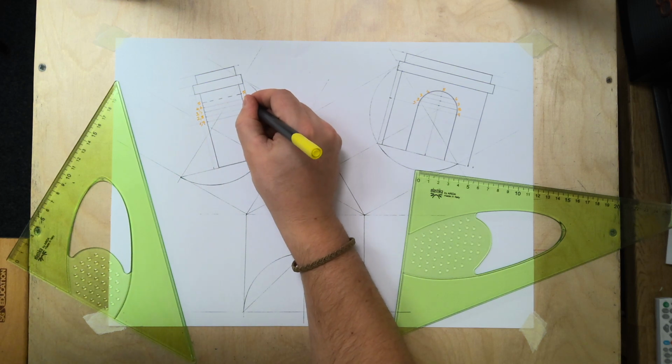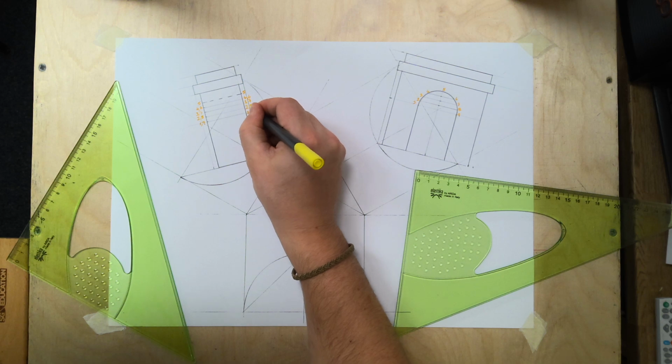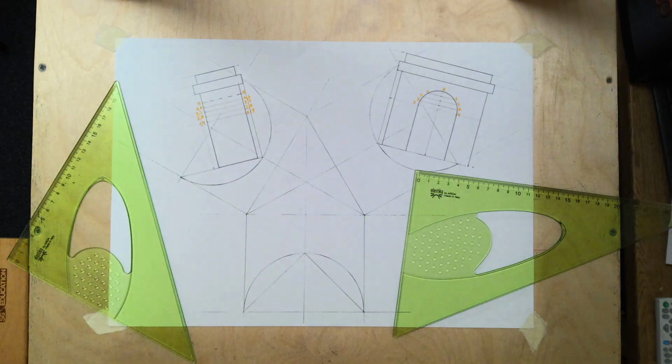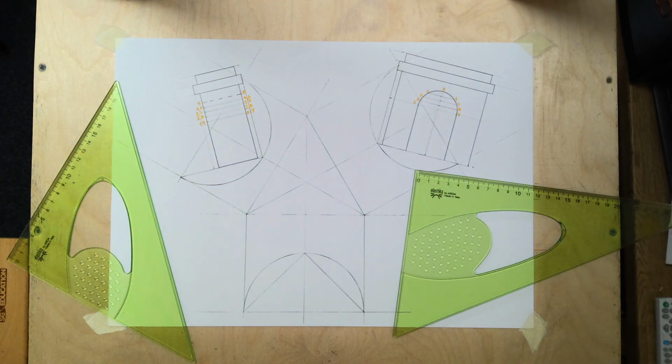Same over here: 3, 7, 2, 8, 1, 9. Okay. Now, that's all our points for the archway divided up and broken up.